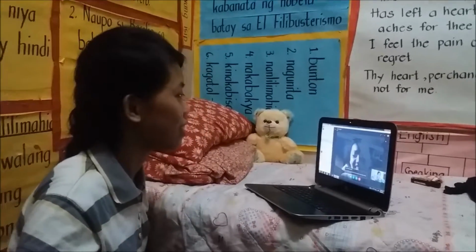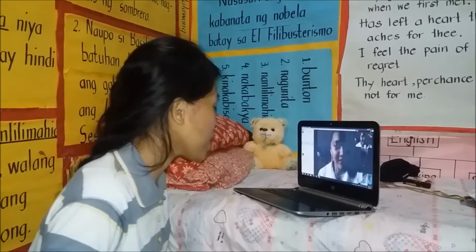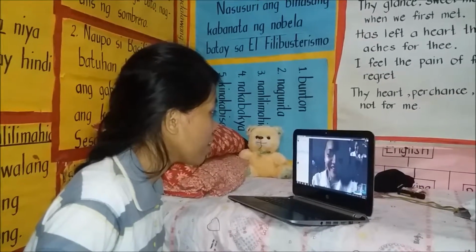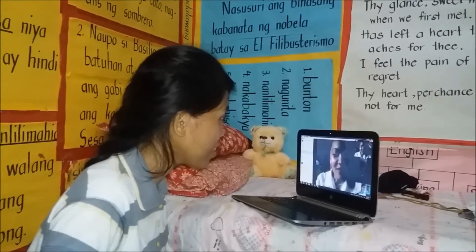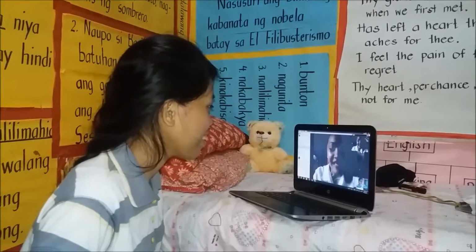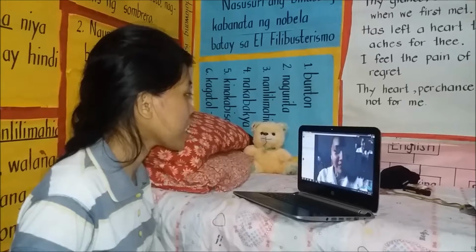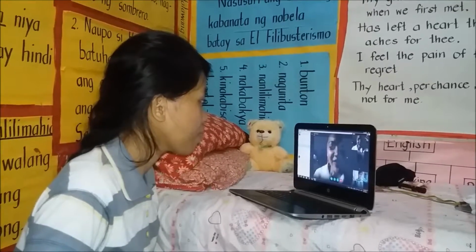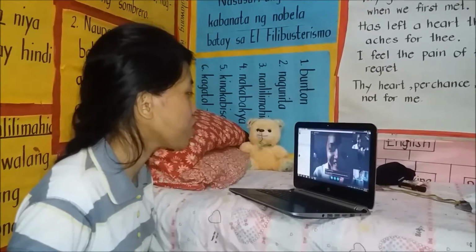The flower is dancing. Very good, Joy. Can you give the definition of hyperbole? Hyperbole is a figure of speech in which exaggeration is used for emphasis or effect, an extravagant statement. Okay, so can you give an example of hyperbole? I'm so hungry and I can eat more. Okay, so very good, Joy Joy.